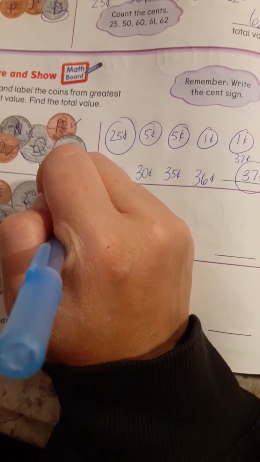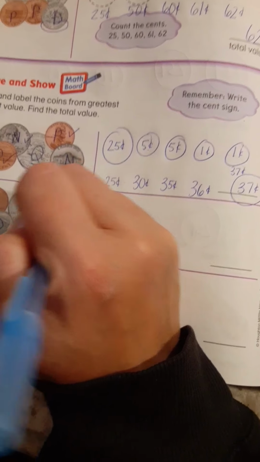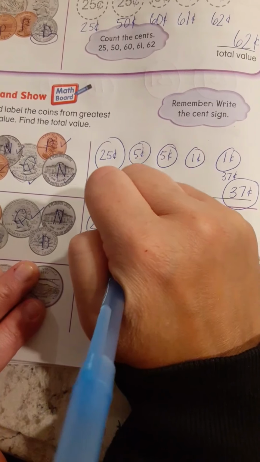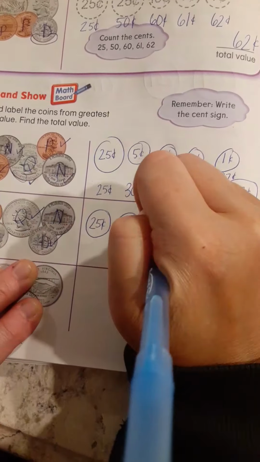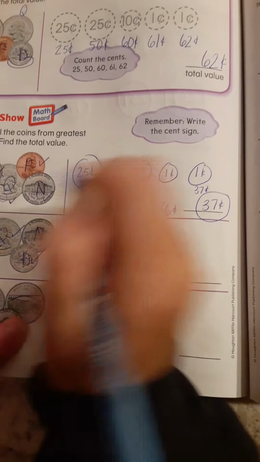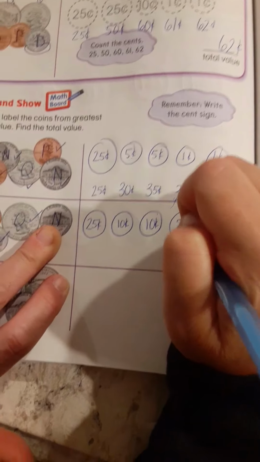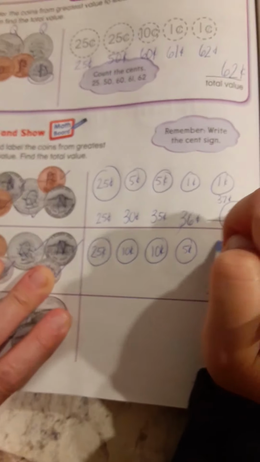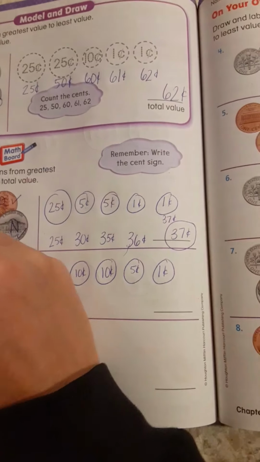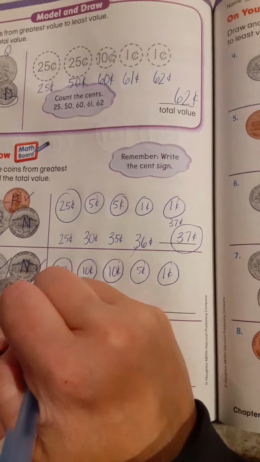Oh, nickels or dime. Penny is worth 1. A nickel is worth 5. A dime is worth 10. That's the next one. 10 cents. Another dime. 10 cents. Next is my nickel, 5 cents. And finally my penny, 1 cent. Perfect. So now I can count them.